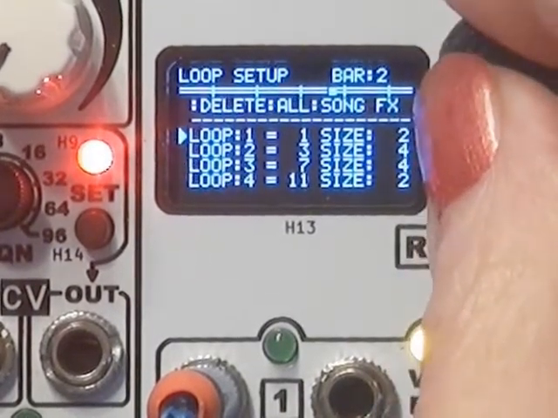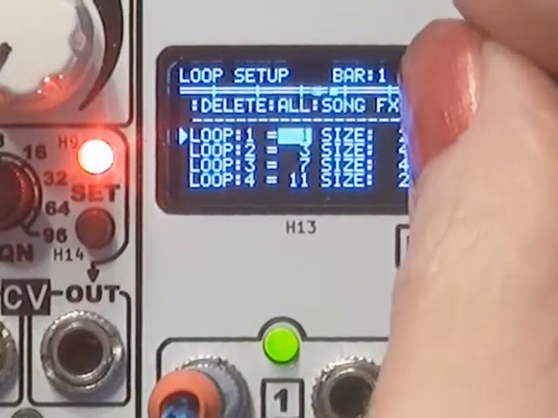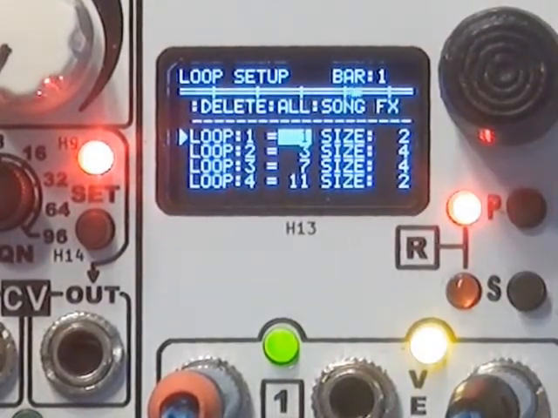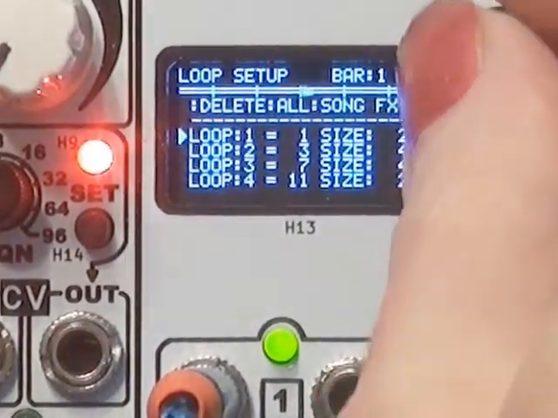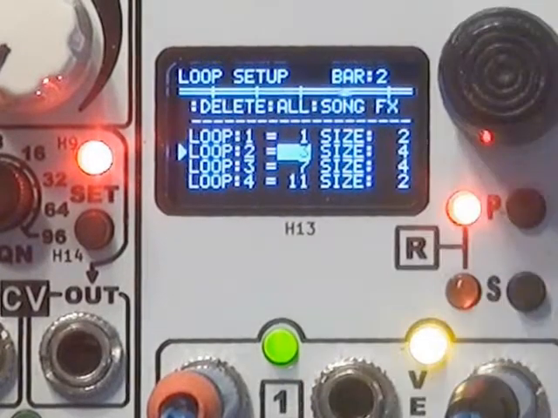The first loop sounds like this. The second like this.